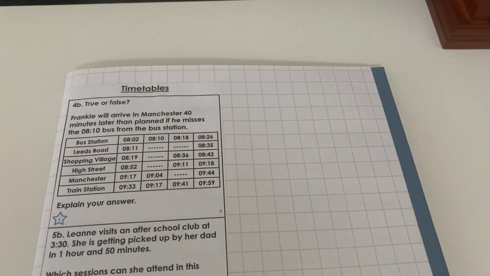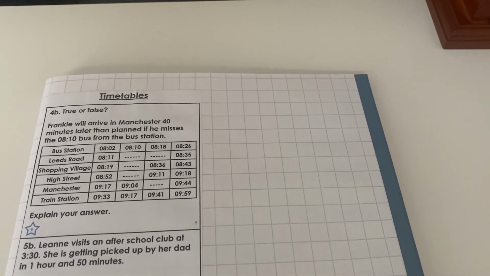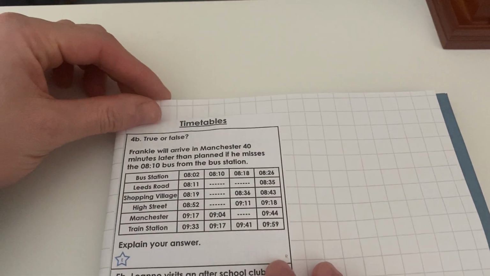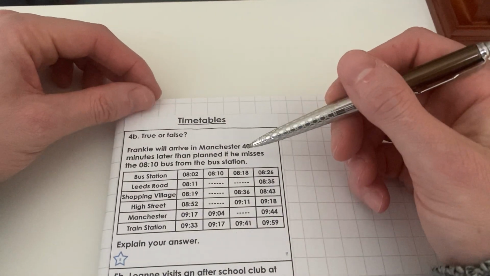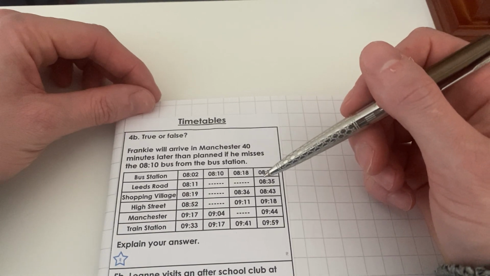Today's learning, children, we are going to do something similar to yesterday. We're looking at timetables and interpreting the data. But today we're going to be doing it through reasoning and problem solving. So we're going to take a look at our first question. It says here, true or false? Frankie will arrive in Manchester 40 minutes later than planned if he misses the 8:10 bus from the bus station.